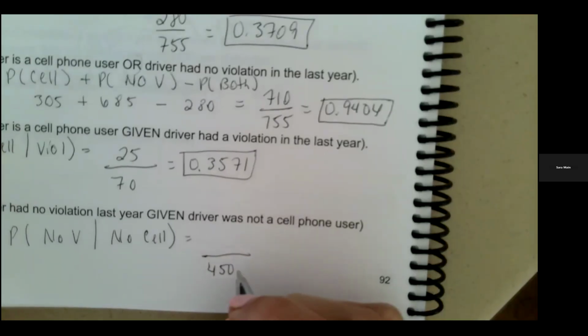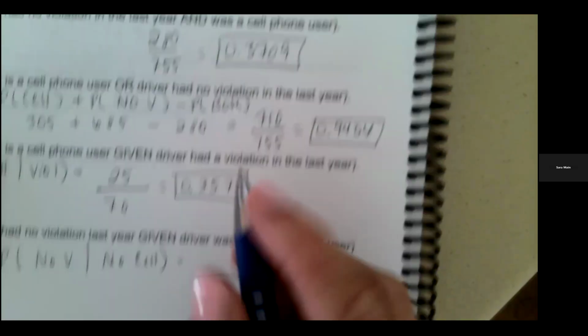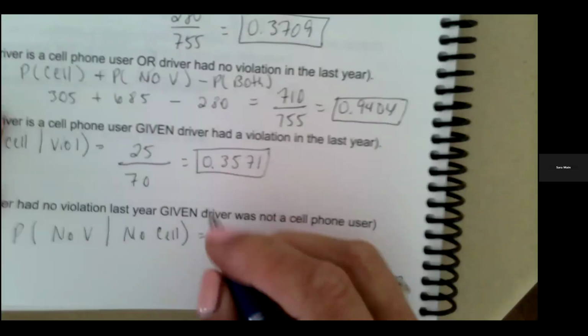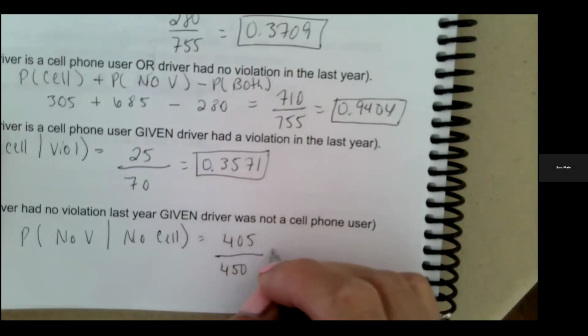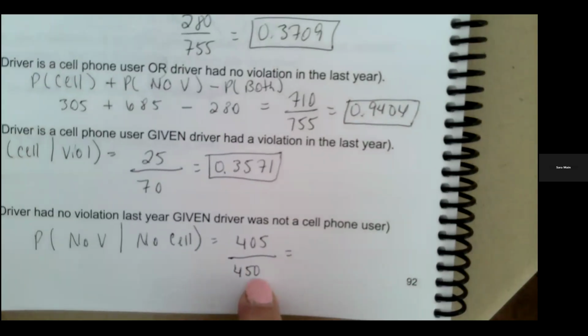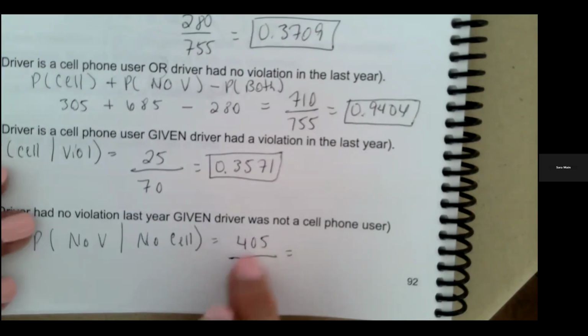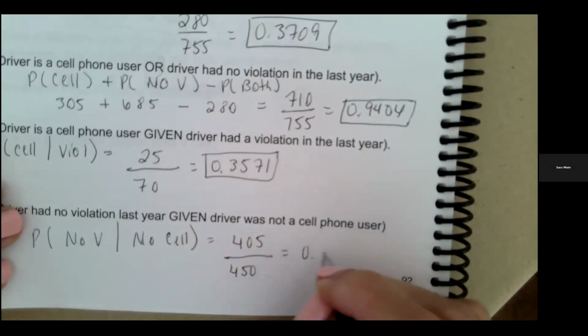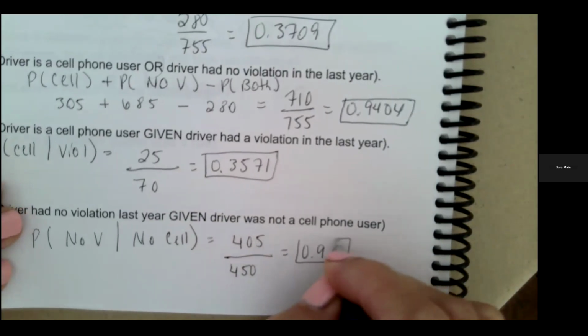So that's our denominator. There were 405 that also did not have a speeding violation. So given that they don't use a cell phone, they're very likely to not get a speeding violation. So 0.90.